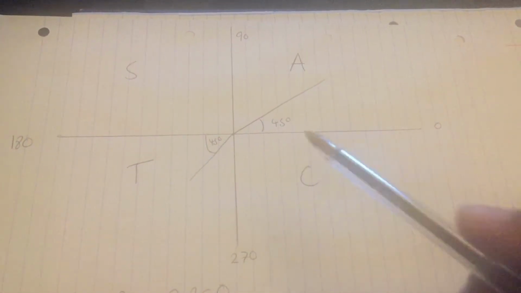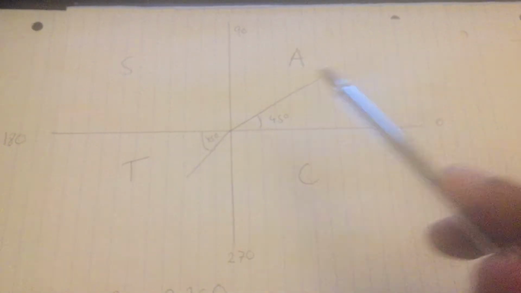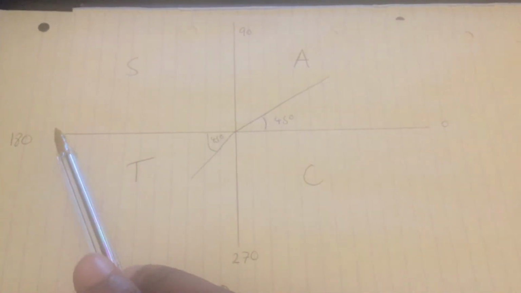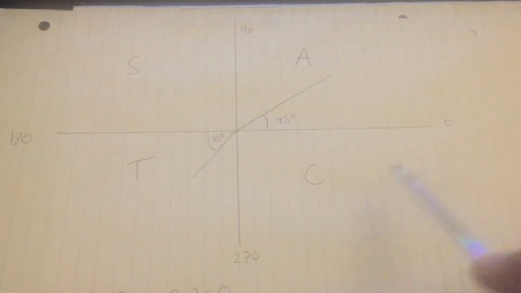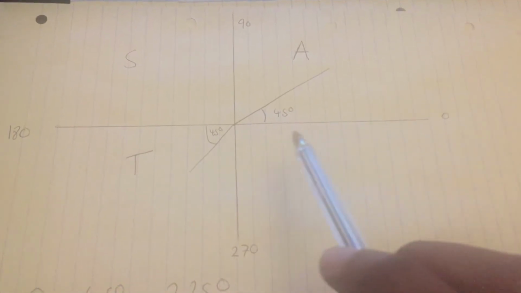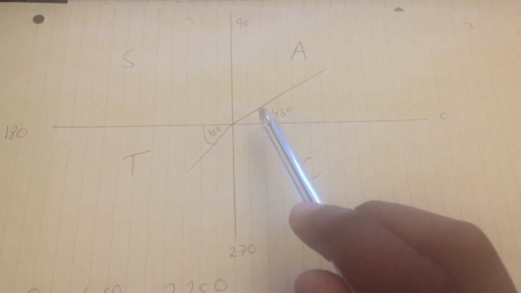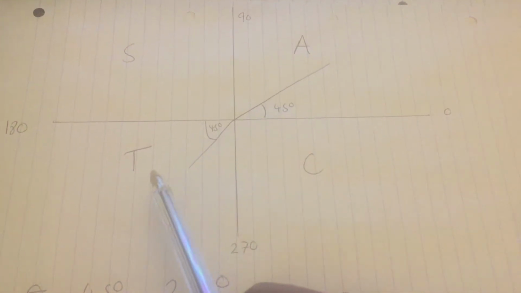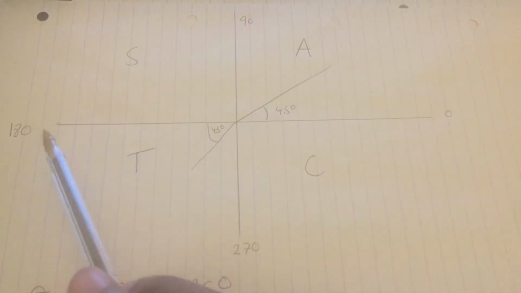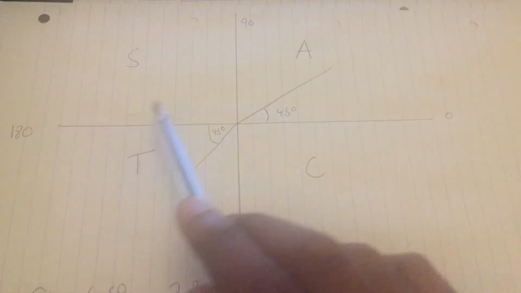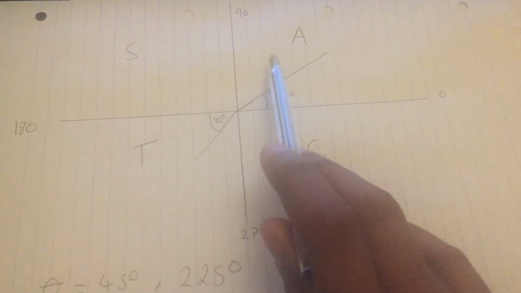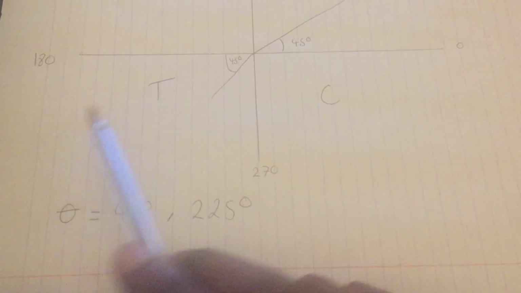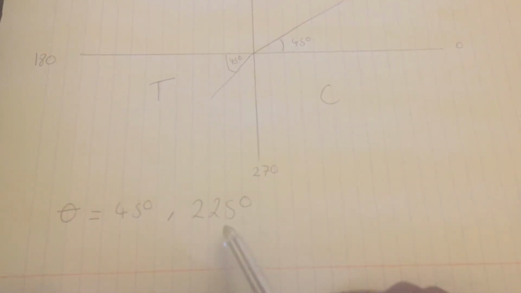So as I explained in the previous video, when working with a CAST diagram, we always work from the horizontal line, from 0 to 180 degrees, with 90 up there, 270. This would also be 360. So as we found the primary angle, we have 45 degrees. So that's our first angle. So as to find the tan value, if we add 45 degrees to 180, we end up with 225.